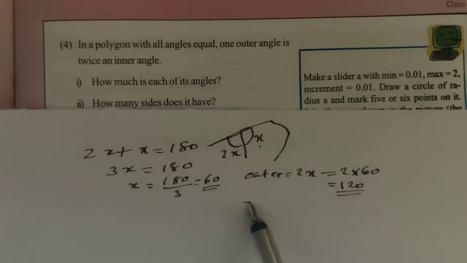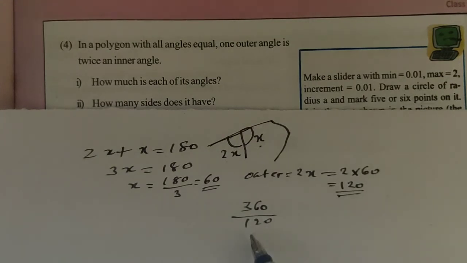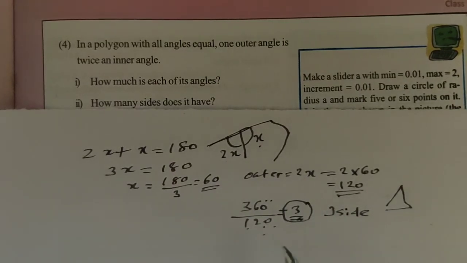Then the sum of the outer angles is 360. One outer angle is 120. Total sum of the outer angles is 360. Then 360 by 120 is equal to 3. That is, this polygon has 3 sides. 3 angles are there, one angle is 120, and we get total 360. Then 360 by 120 is equal to 3. Therefore, total 3 angles are there, therefore total 3 sides are there. Therefore, it is a triangle.